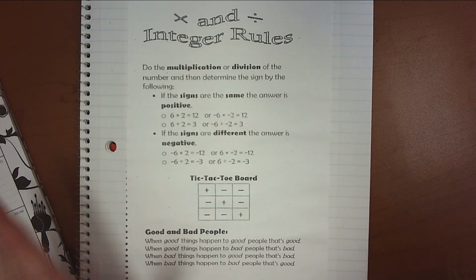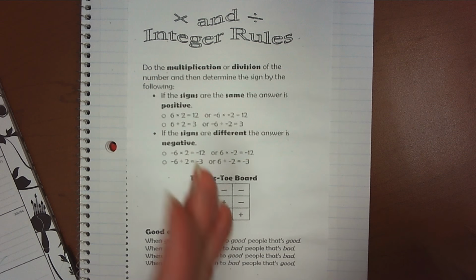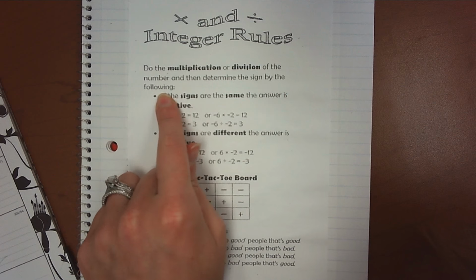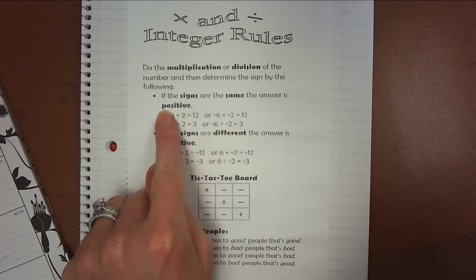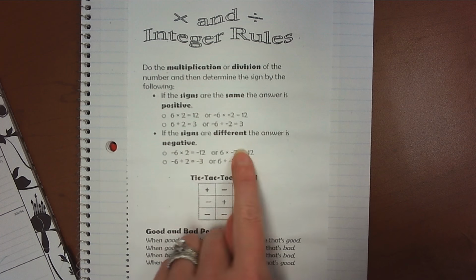And it says that you do the multiplication or division of the numbers or of the absolute values of the numbers and then determine the sign by the following. If the signs are the same, the answer is positive, and they give you some examples. If signs are different, the answer is negative.